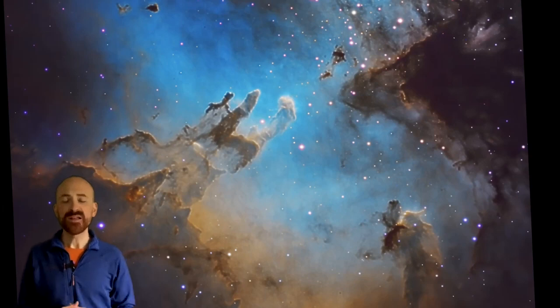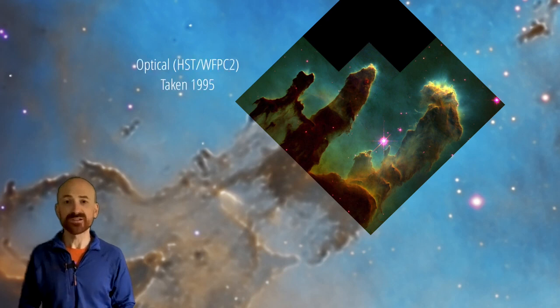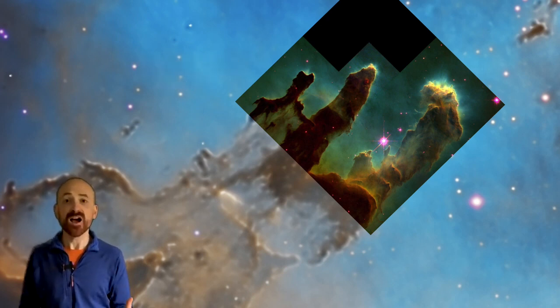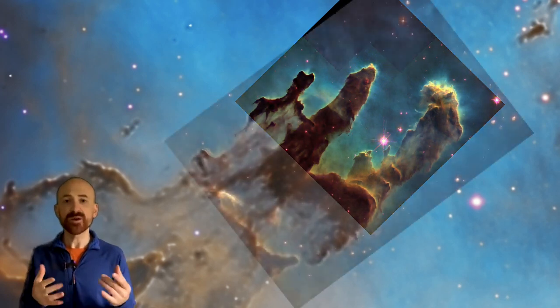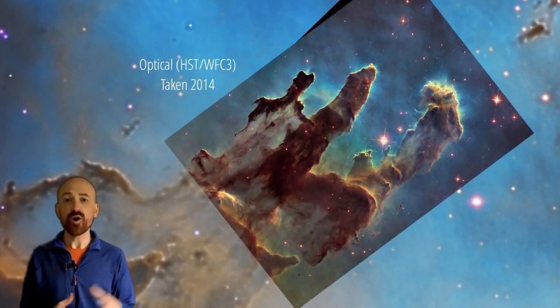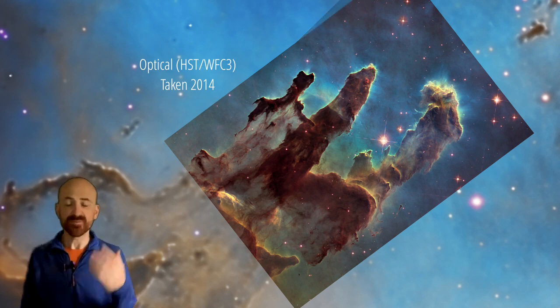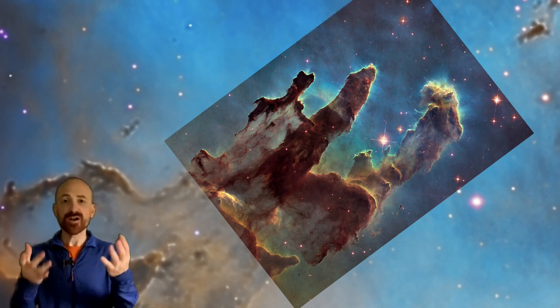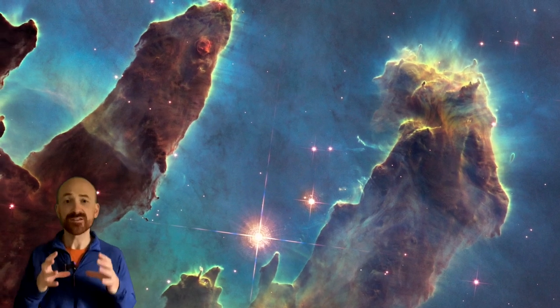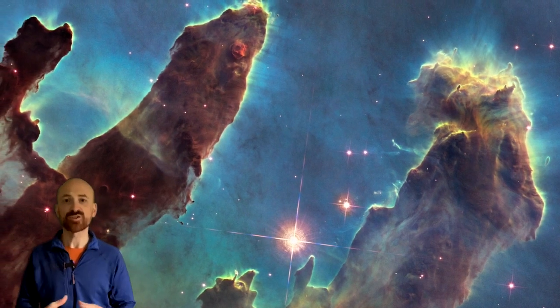This is the pillars of creation in the nebula known as M16. So we're going to start by looking at the image from Hubble Space Telescope. Now Hubble images in optical light, and what we're seeing here is the gas that's ionized, that's kind of heated up and lit up by the hot energy that's coming from the nearby stars and kind of evaporating off the surface of these very dense clumps which look to us like pillars.